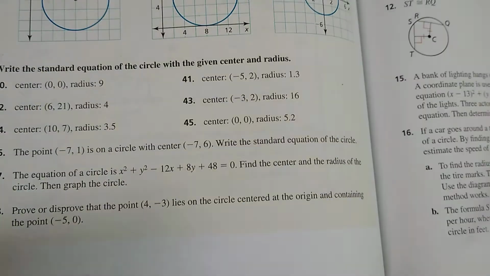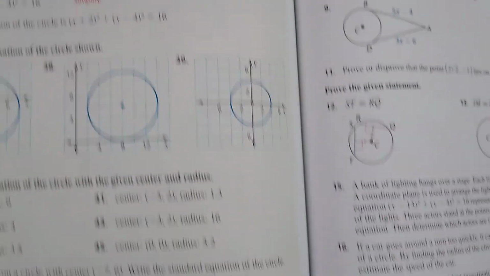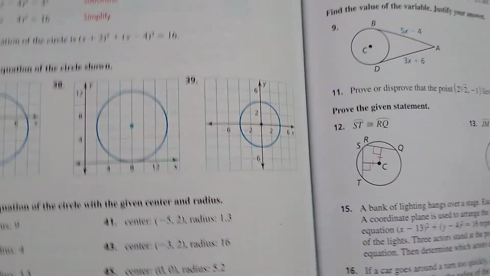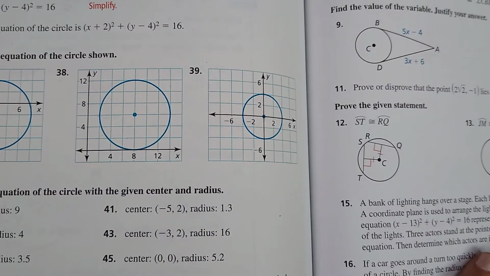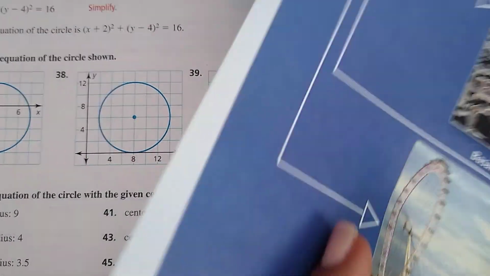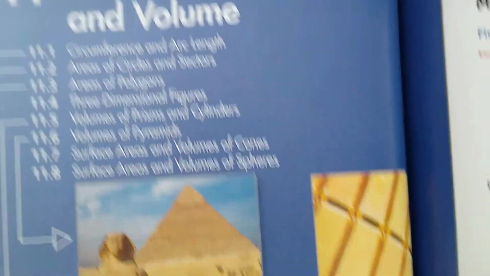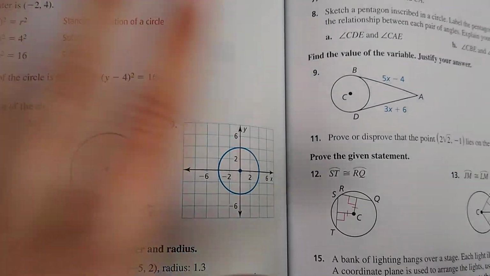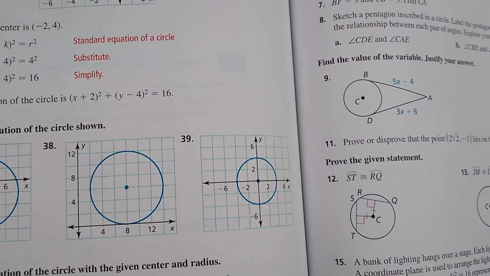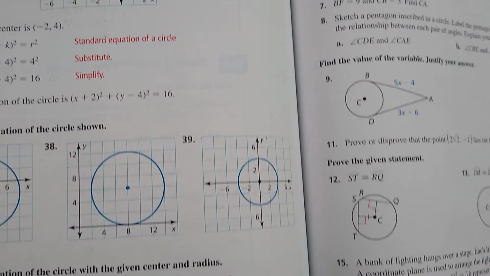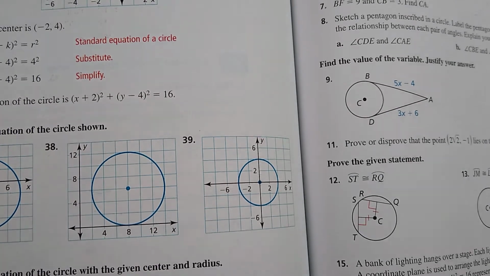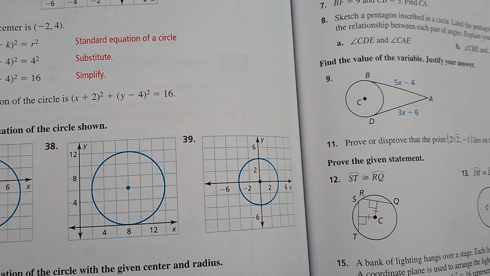Okay. Alright guys, so that's pretty much the end of the review for this chapter. This would prepare you for chapter 10, and then we'd go ahead and take the test and then move on to chapter 11. Chapter 11 is all about circumference, area, and volume. So we're going to go ahead and do a little bit more exploration in that. But for today's lesson, it was all about reviewing and just making sure that you have all of the theorems down, you have all the applications, and you are ready to go.